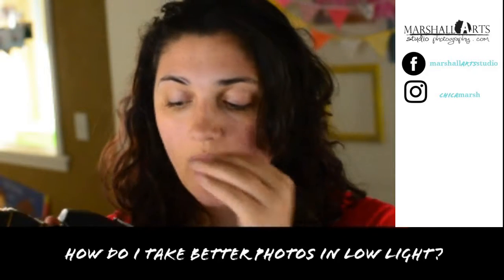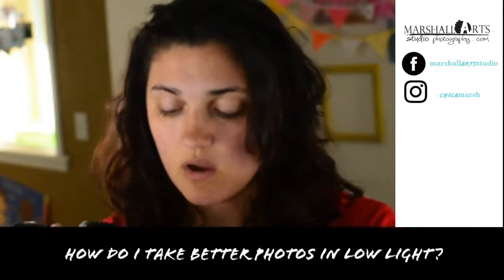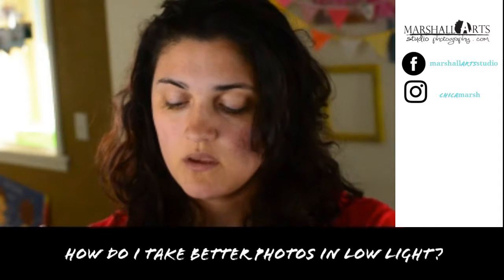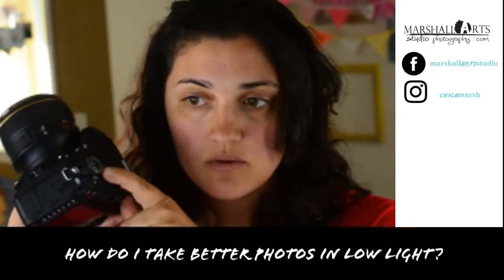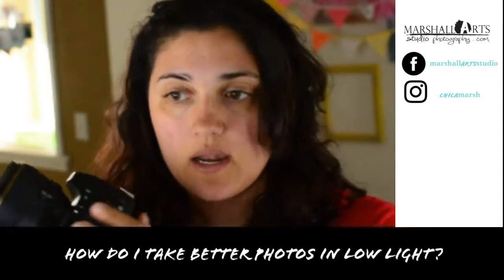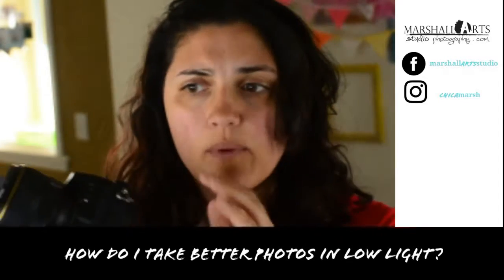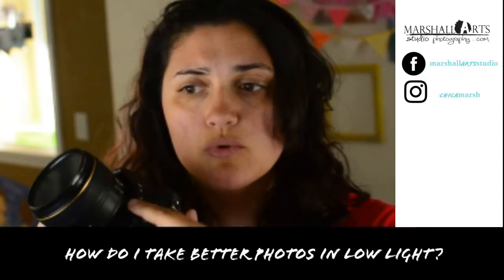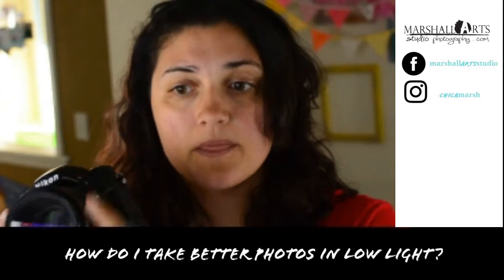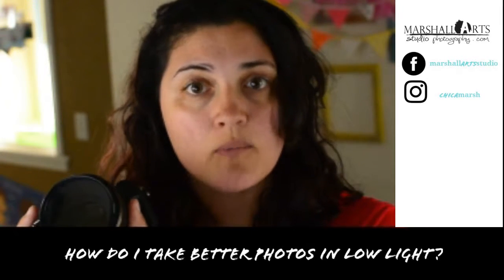So what I would do is put it on aperture mode, which is the A, or if you're shooting Canon, I think it's AV. That way you're telling your camera to open up the lens more to allow more natural light.